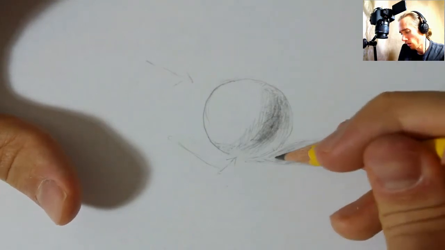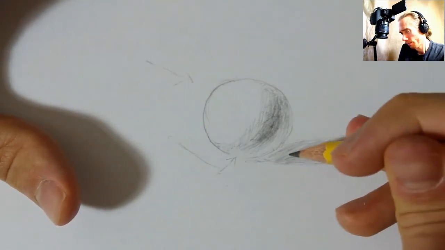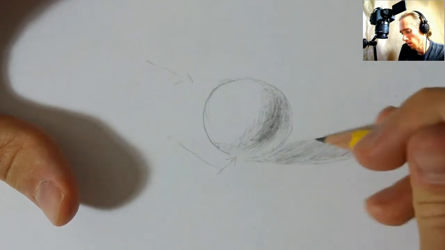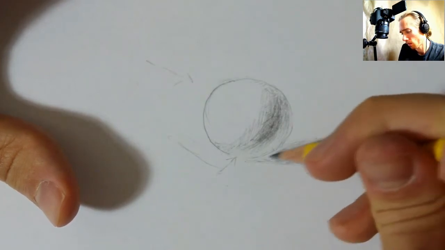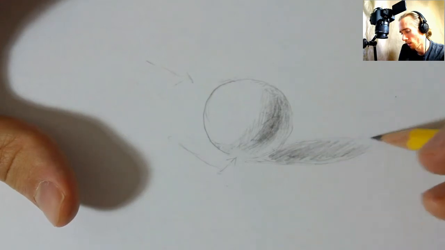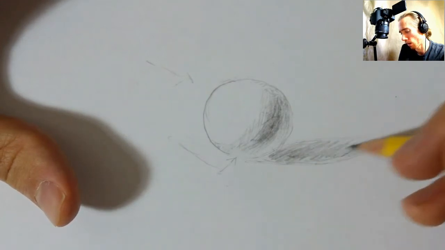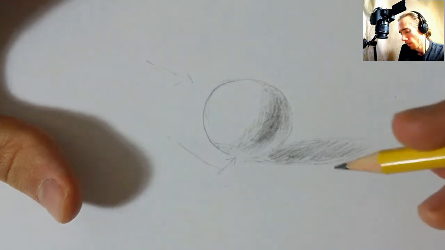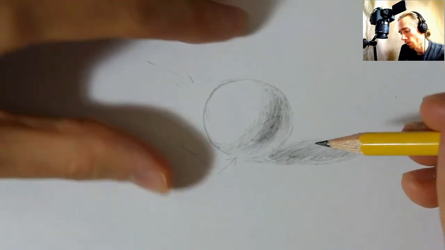Also, this shadow will probably be darker towards the object where it's more hidden from the light, and as the shadow goes away, it'll get more soft. And that depends on how direct the light is.